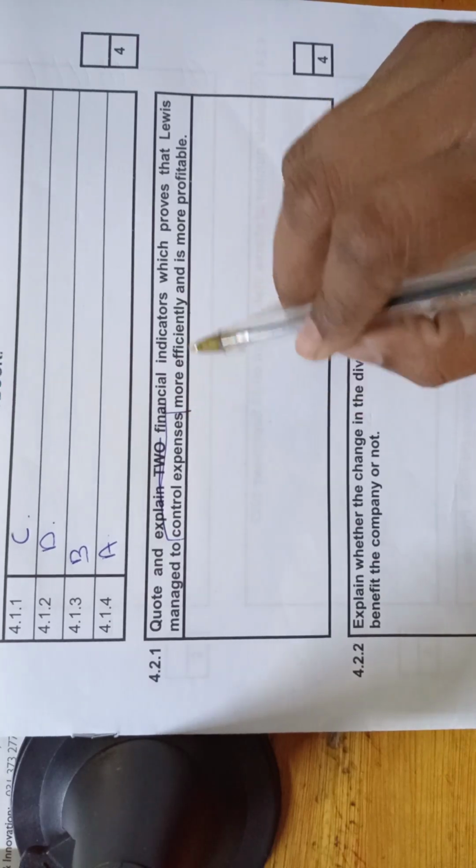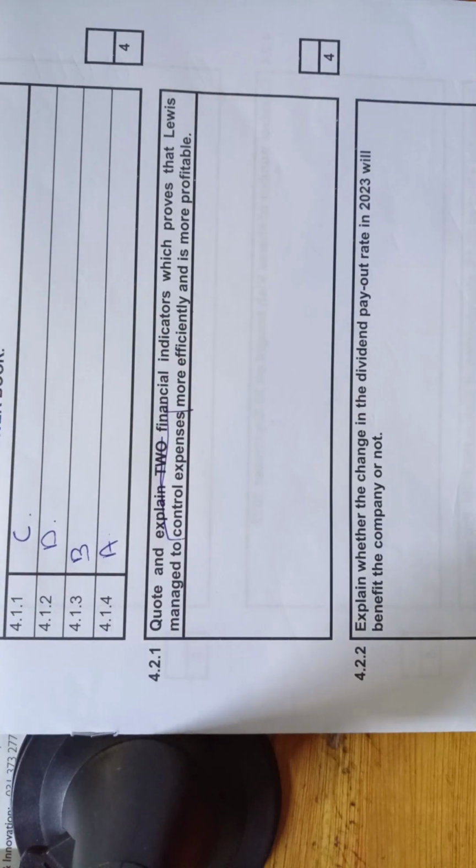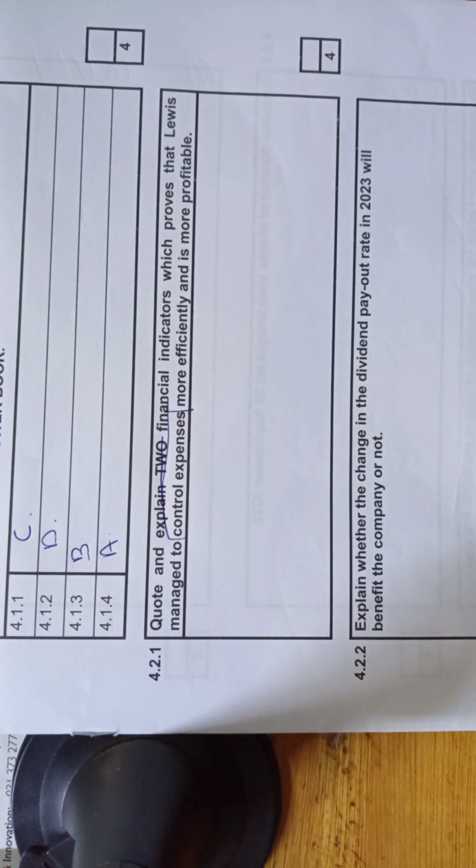He was able to manage it more efficiently and it is more profitable. So you are going to use a profitability ratio, but one which shows that the expenses for the year went down. Remember that a decrease in expenses is a good thing, right? So we want a decrease in the ratios.